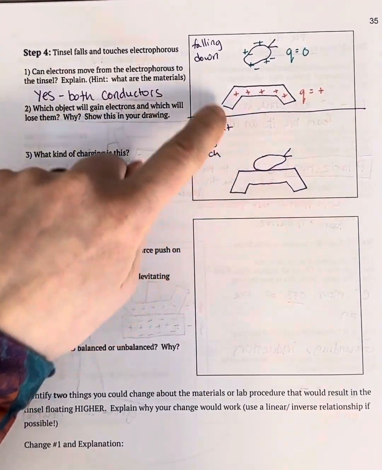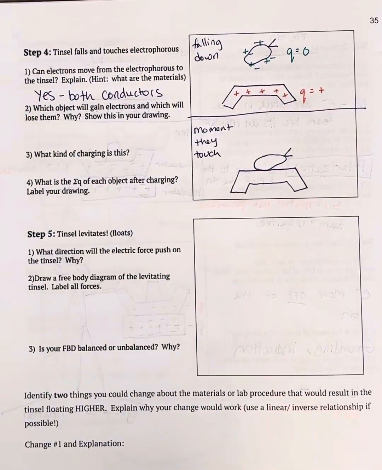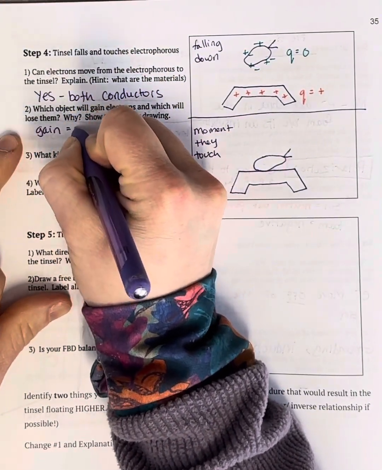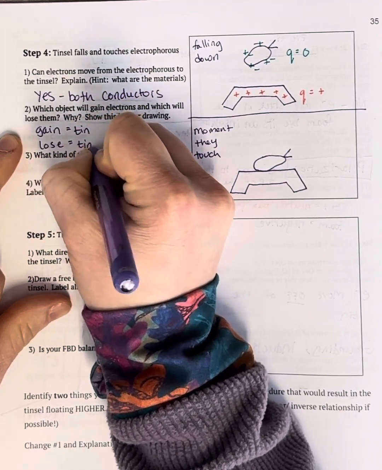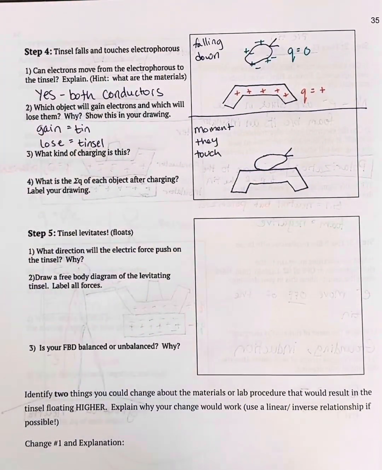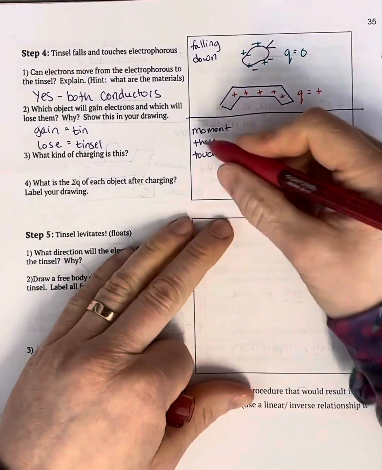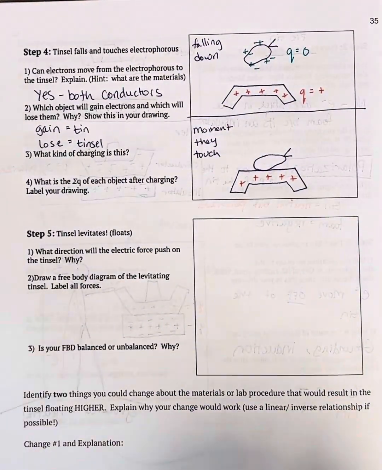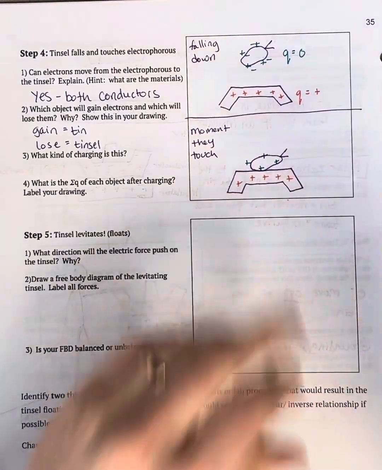So when they touch, the electrons from here are going to flow into the tin. So the gain equals tin, lose equals tinsel. I didn't realize that those two words are very similar. Okay. All right, so we have, let's do this. 1, 2, 3, 4, 5. 1, 2, 3, 4. All right.